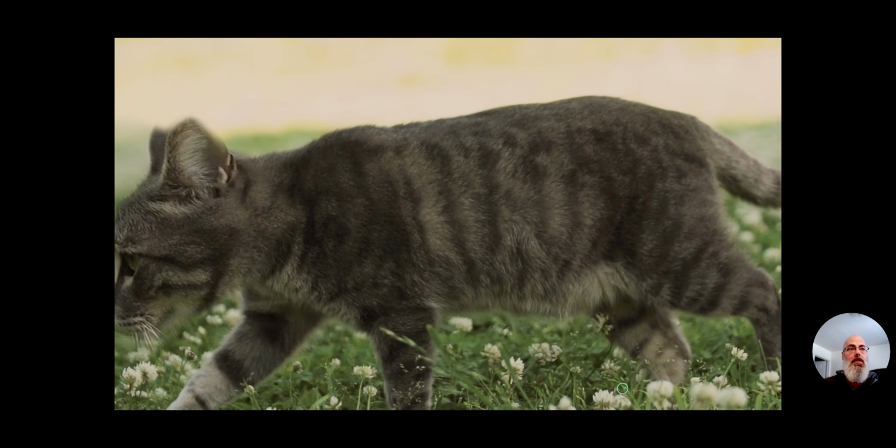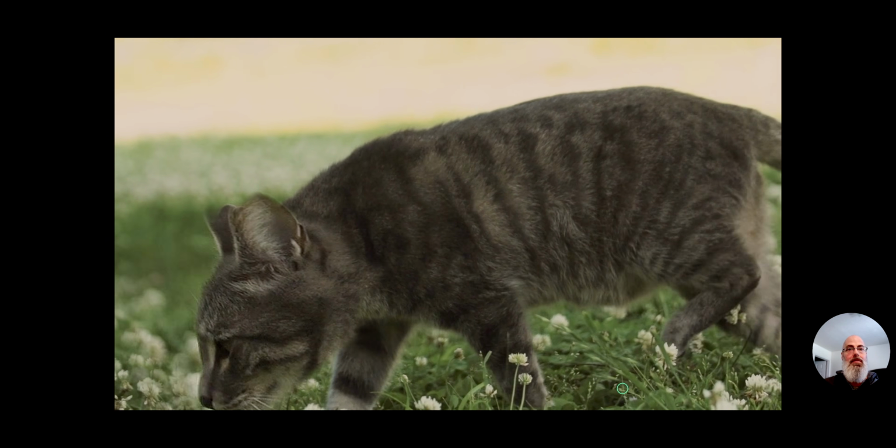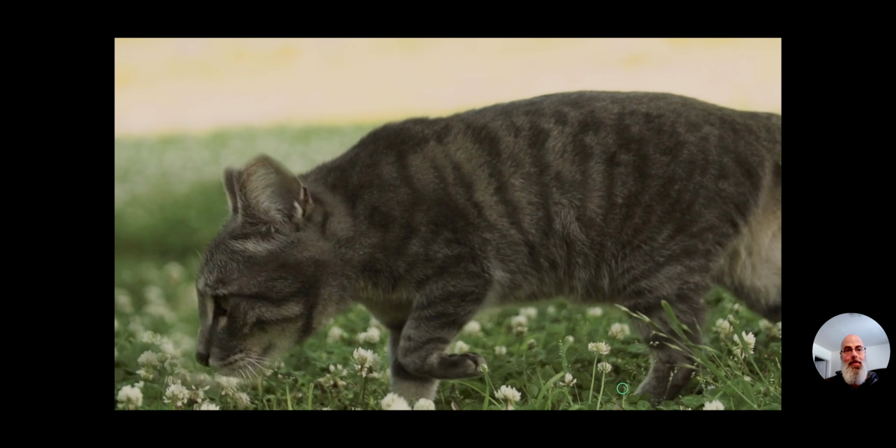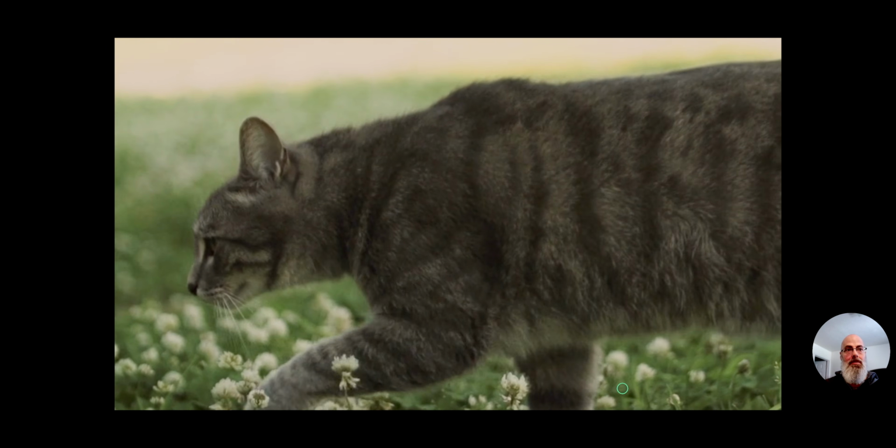I had a commenter ask how to enlarge an object using the grid warper. So I got a couple different ways you can do that. Let's check it out real quick. Here's our after shot. And if we bypass everything, here's our before.